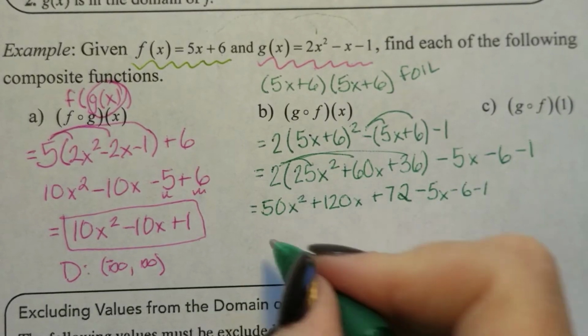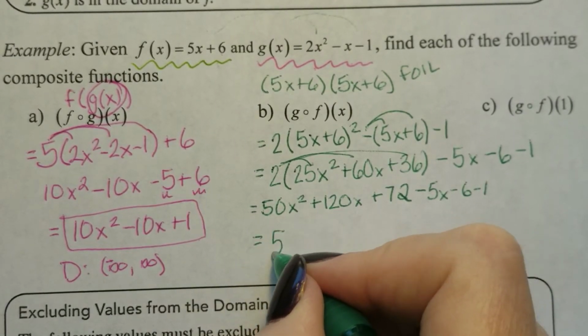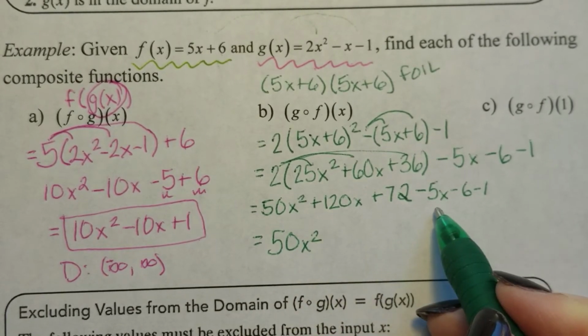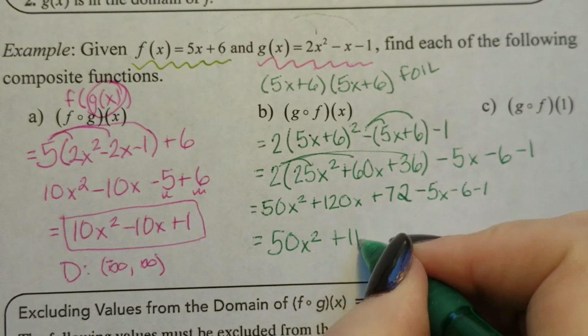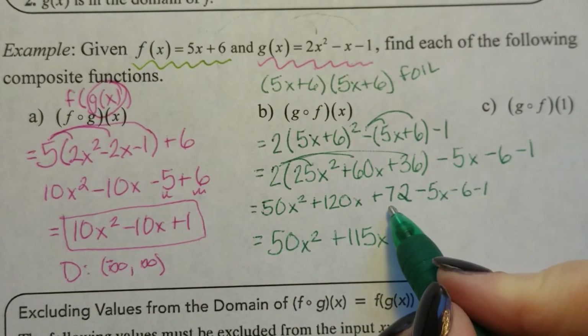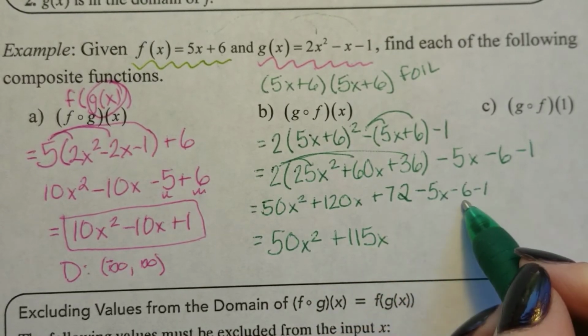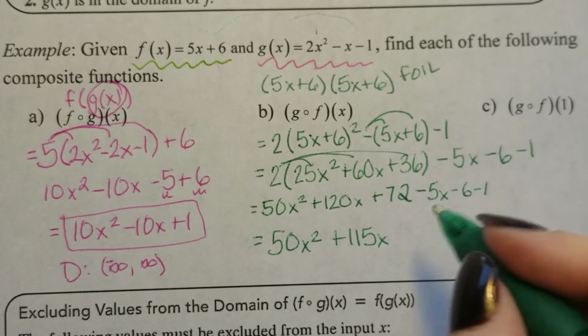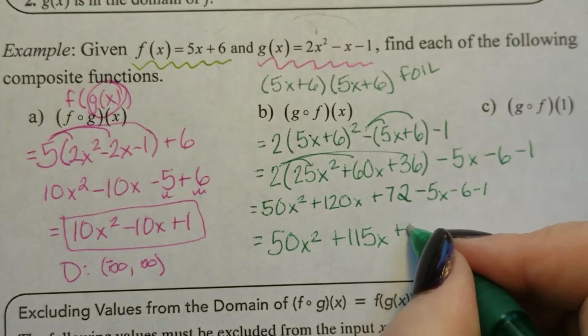Let's combine our like terms. We have 50x squared. We have 120x minus 5x, so that's 115x. Then we have 72 minus 6 minus 1, and that's going to give us 65.